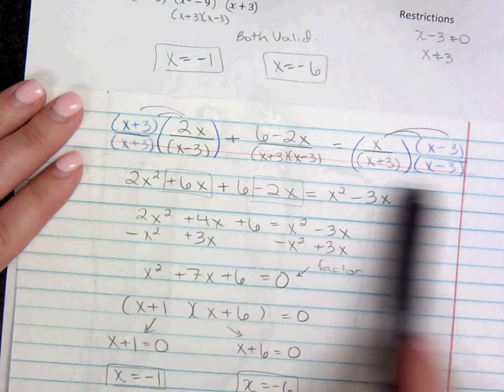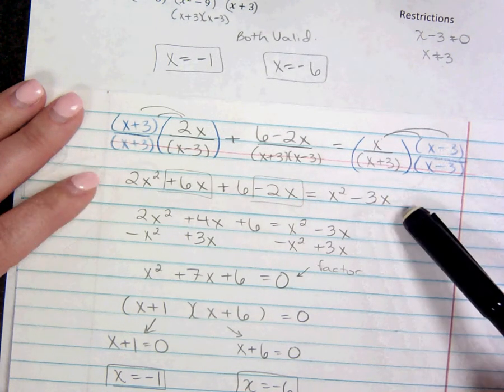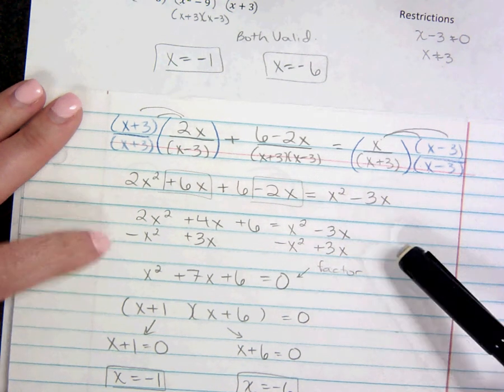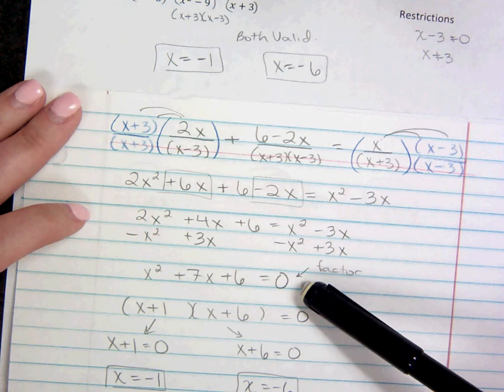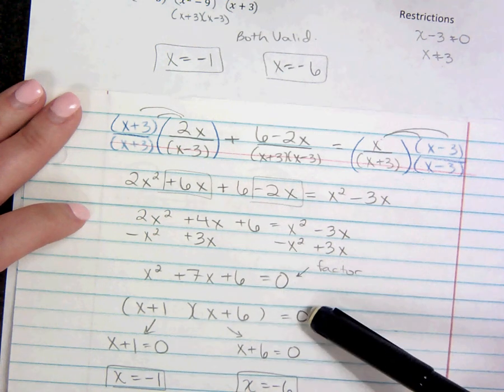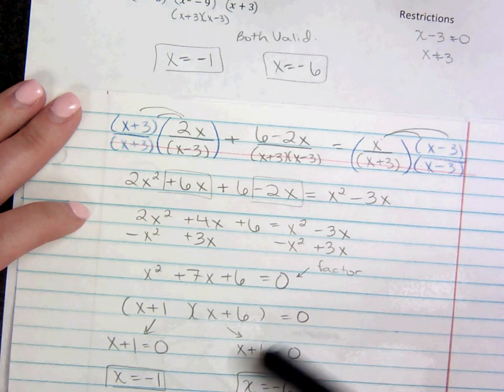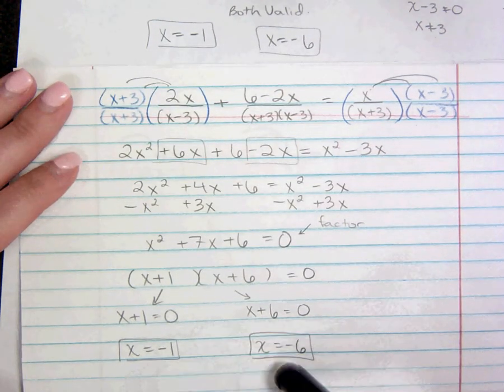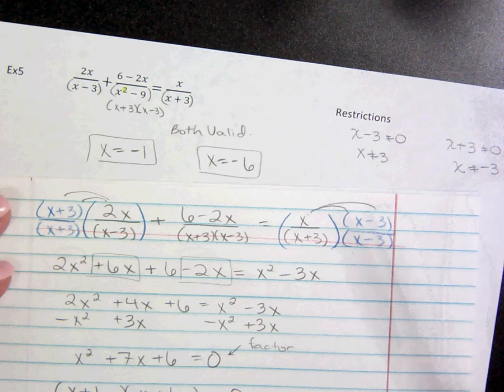So I want to make sure they're not restrictions. This can evolve very quickly. It can turn into a quadratic at any time. When it becomes a quadratic, you start to clean it up, move everything to one side, get it set equal to 0. Then you can factor, then set each binomial equal to 0 to get your answers. And finally, double check that your answers are not restrictions.